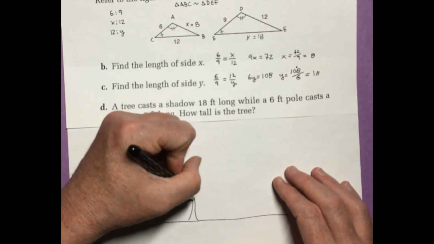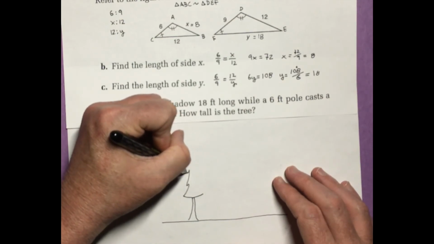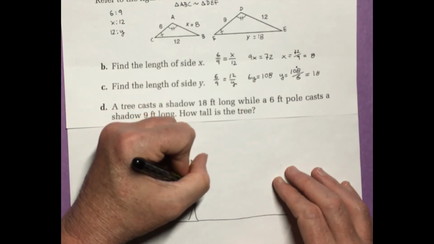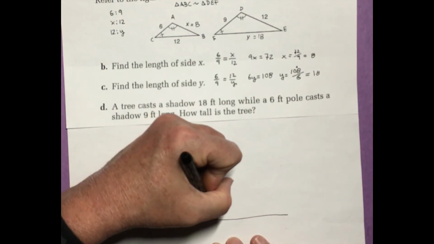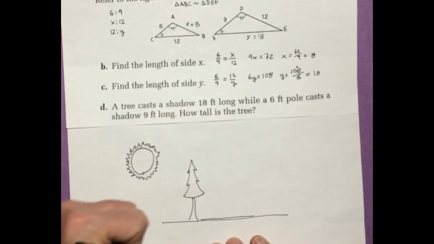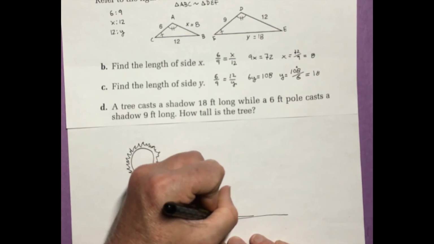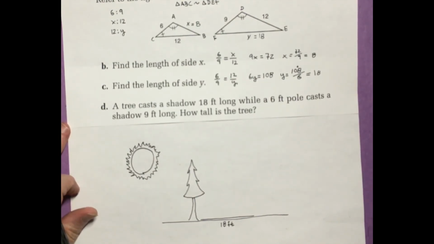What kind of tree? I think I'll make it an evergreen. So it'll look like this. And it casts a shadow, so the shadow of that tree, way out here on the ground, is 18 feet long. Wow, okay.